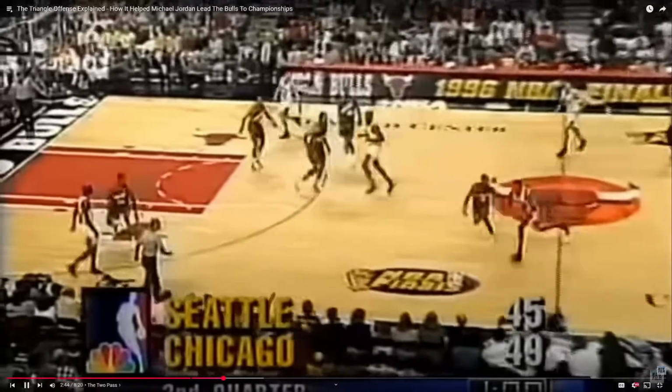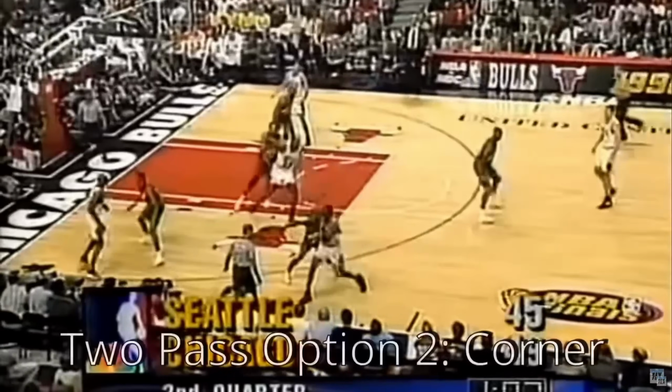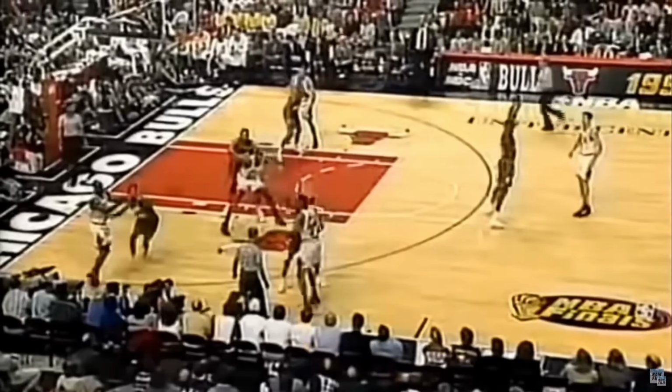If the pass to the low post was not an option, a secondary option was a pass to the man in the corner. From here, typically the man on the wing would cut baseline, and then the low post man would set a pick for the corner man to execute a corner pick and roll.